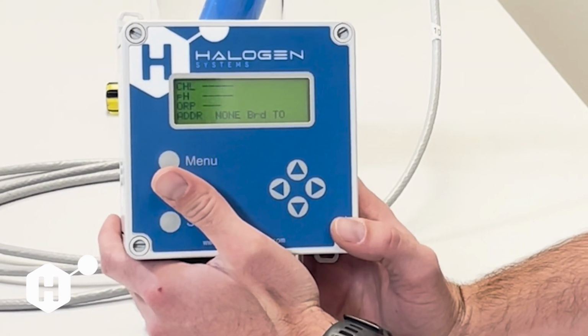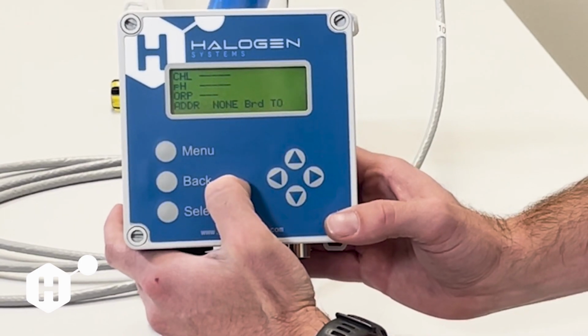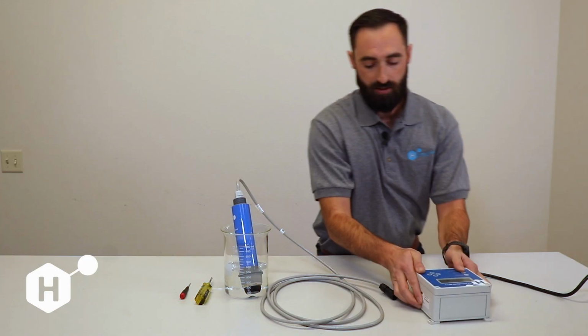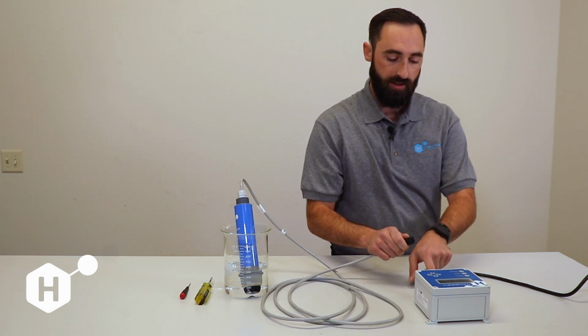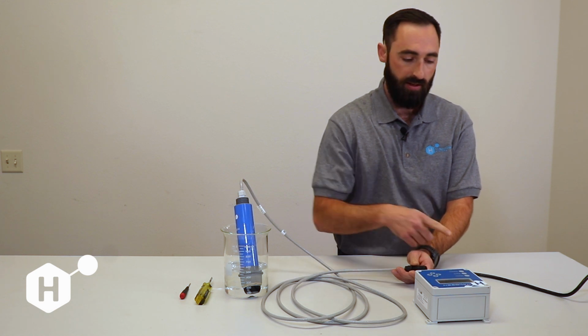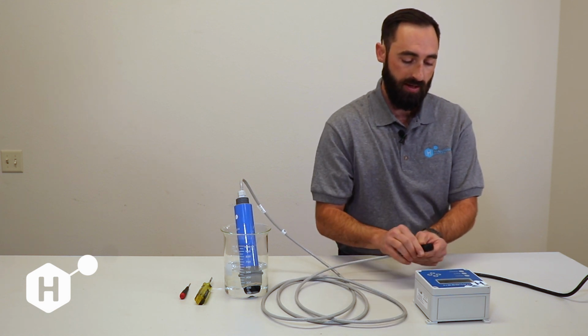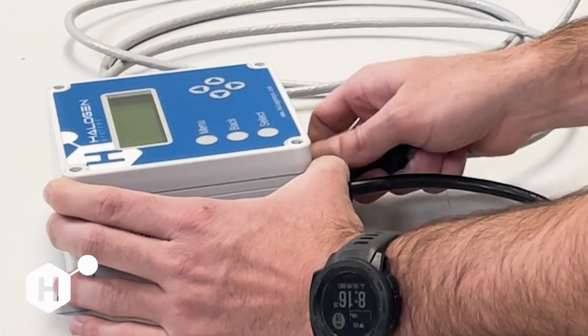The first thing that I'll show you is basically just plugging in the sensor and then how to establish communication from the display. So for a municipal water sensor, we're just going to plug our M12 here into the sensor M12. If this was a ballast water sensor, we would be wiring the 4 wires into the display board itself. I will show that here in a few minutes.